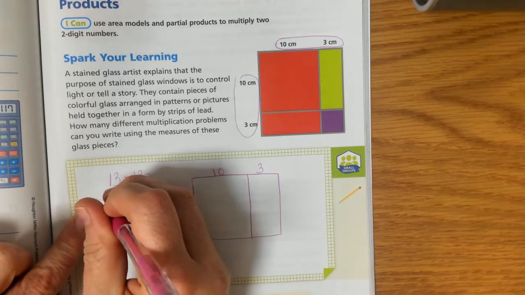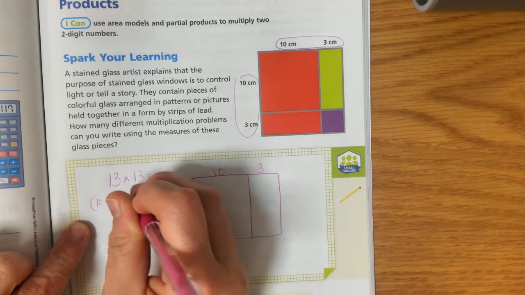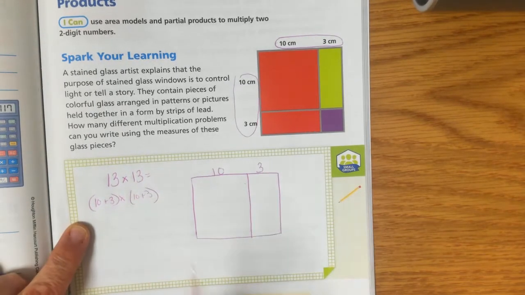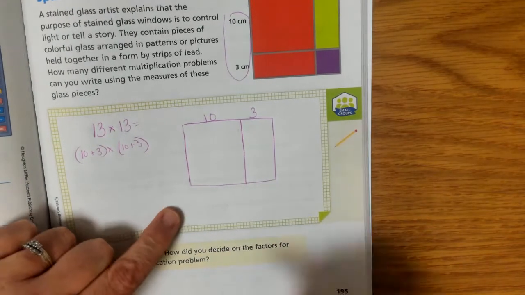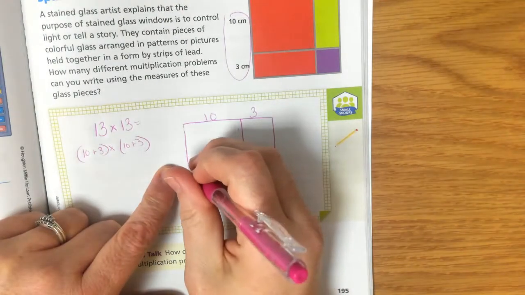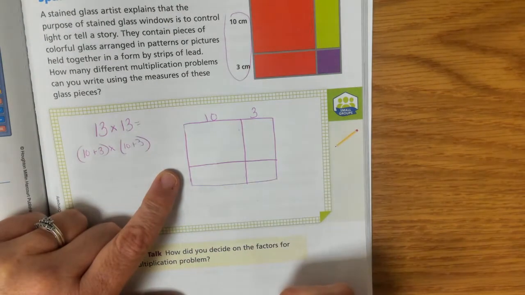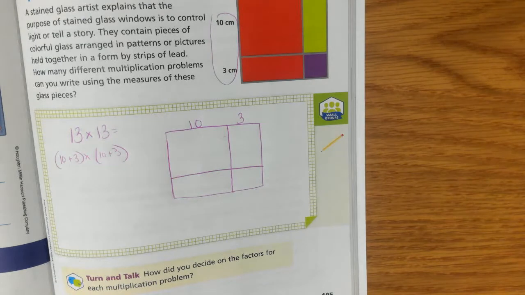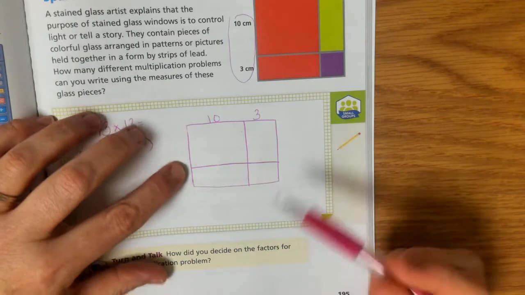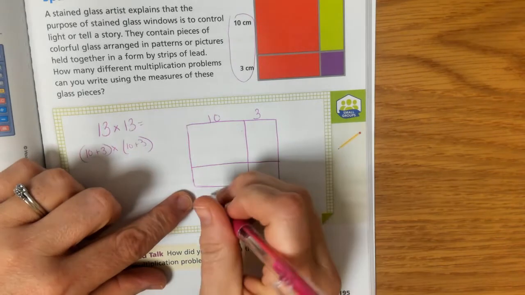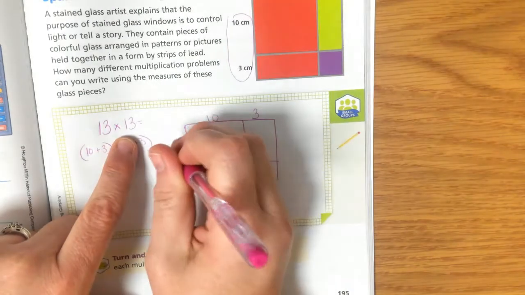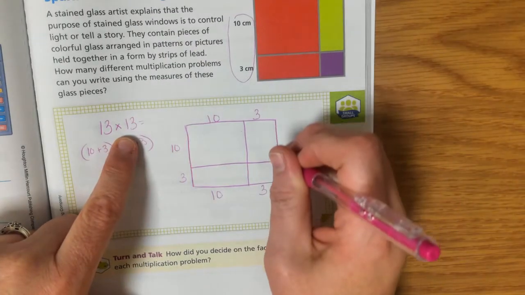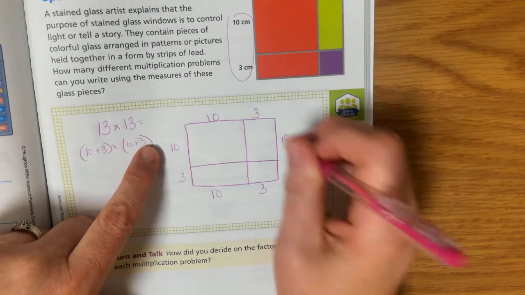Remember we expand this out. This is 10 plus 3 times 10 plus 3, right? Each two-digit number is now going to be the expanded form. Now we have two-digit numbers, so this side is split and this side is also split. Because the number is the same, we're going to have the same numbers all the way around. If this side is 10 and 3, that means this side is 10 and 3. This side over here, our other number, is 10 and 3. This side over here, remember, opposite sides are the same length, 10 and 3.